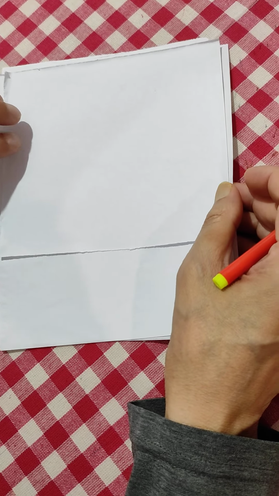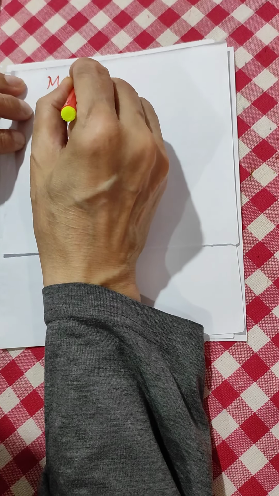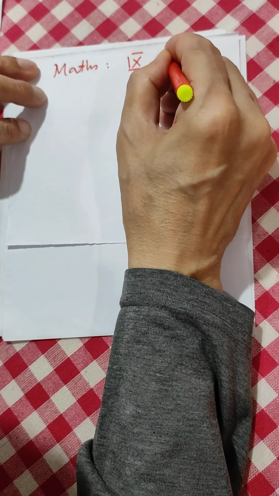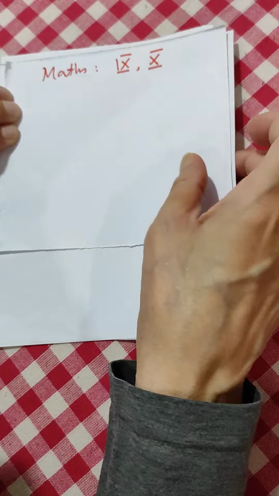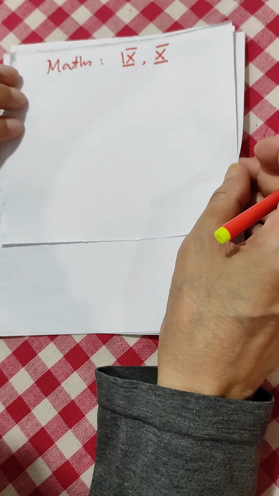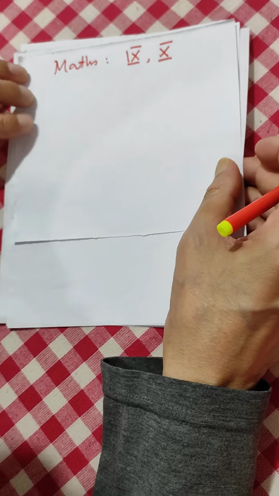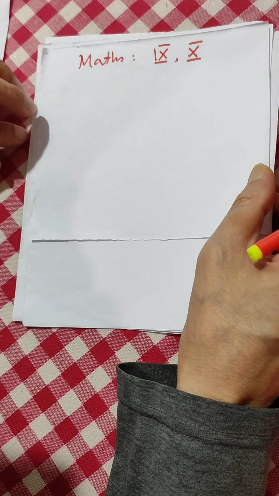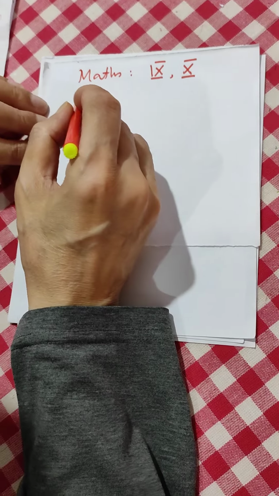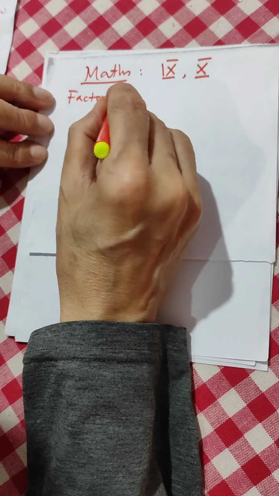My dear students, today I am going to discuss maths for class 9 and 10. In class 9 and 10, you have learned about polynomials of different types: linear polynomial, quadratic polynomial, cubic polynomial, biquadratic polynomial of different degrees. And also you have learned about their factors and zeros. And then in class 9 you have learned the factor theorem, which is very important.